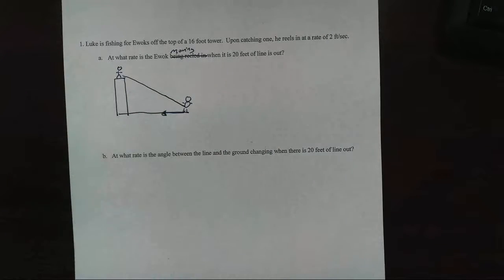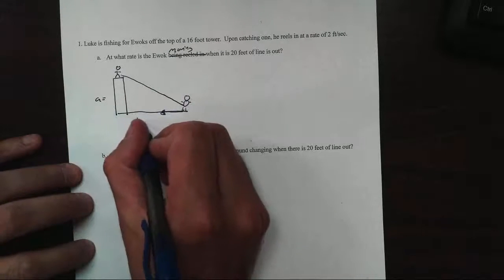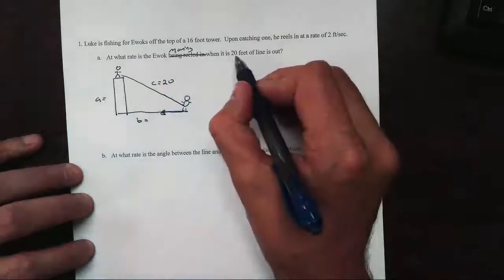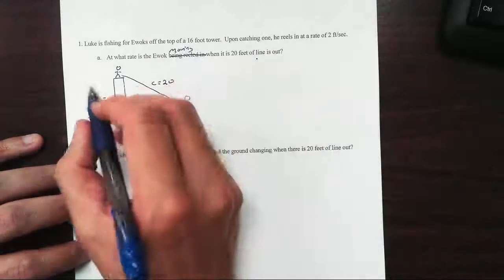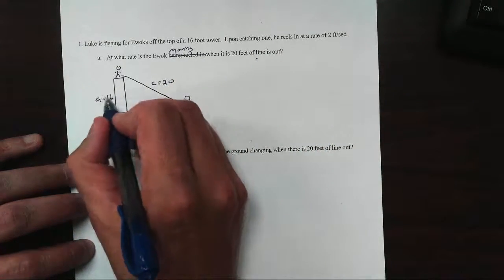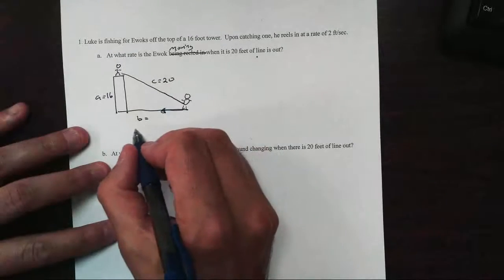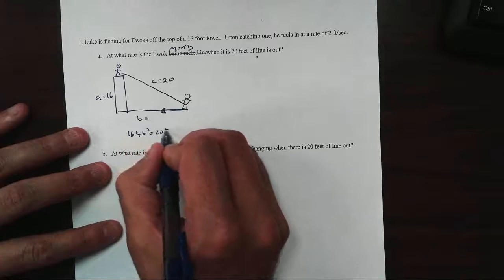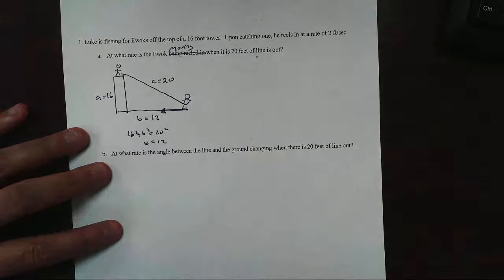So if you use your imagination, this is basically a right triangle. I'm going to call this A, this B, and this C. Now we're told C is 20, so there's 20 feet of line out. And we're told A is 16 because that's how tall the tower is. So using the Pythagorean theorem, 16 squared plus B squared equals 20 squared, we get B is 12. So I know that length is going to be 12 here.